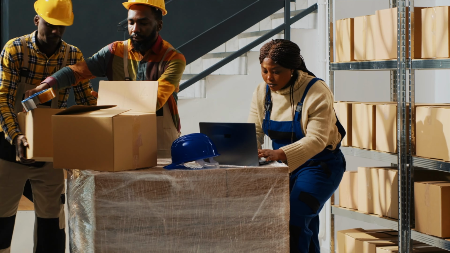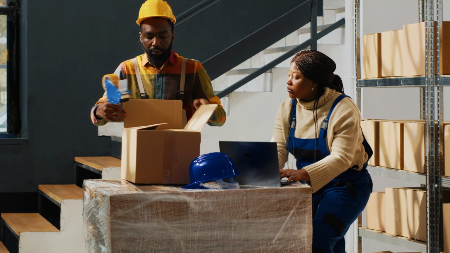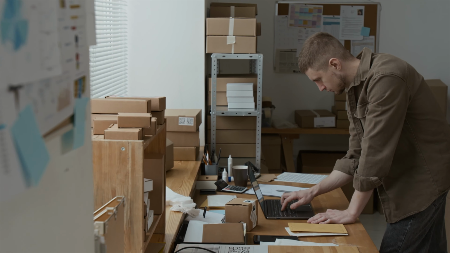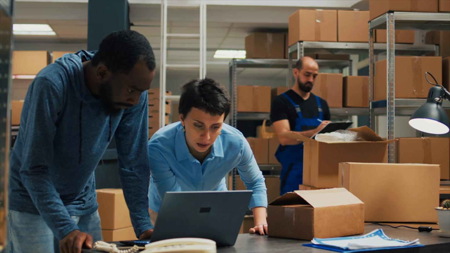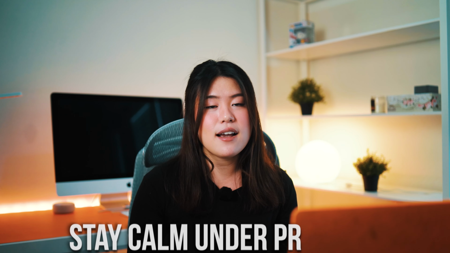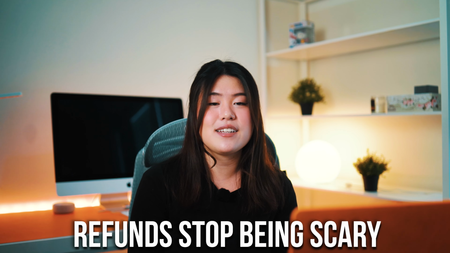Here's the big picture. Refunds are not random, they are a system, and systems either protect your margin or they destroy it. Zendrop protects you when the supplier is at fault, your policy protects you when your customers test boundaries, your communication prevents escalation, and your documentation protects you in disputes. If you align your store policy with Zendrop supplier rules, verify every claim before refunding, require proof for defects, and stay calm under pressure, refunds stop being scary.